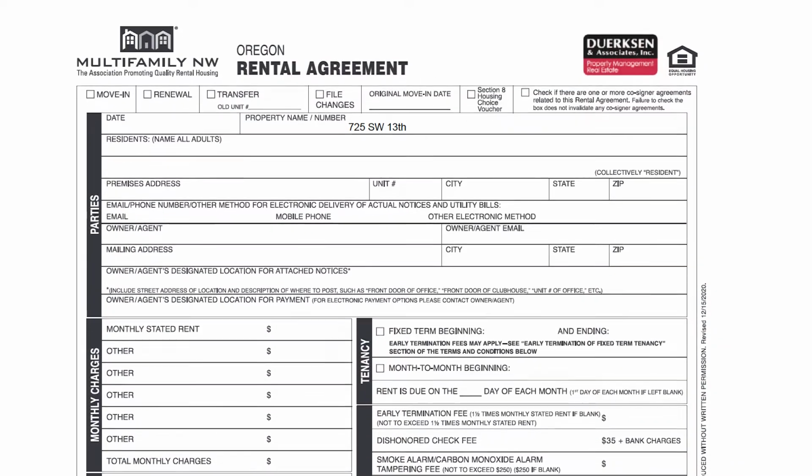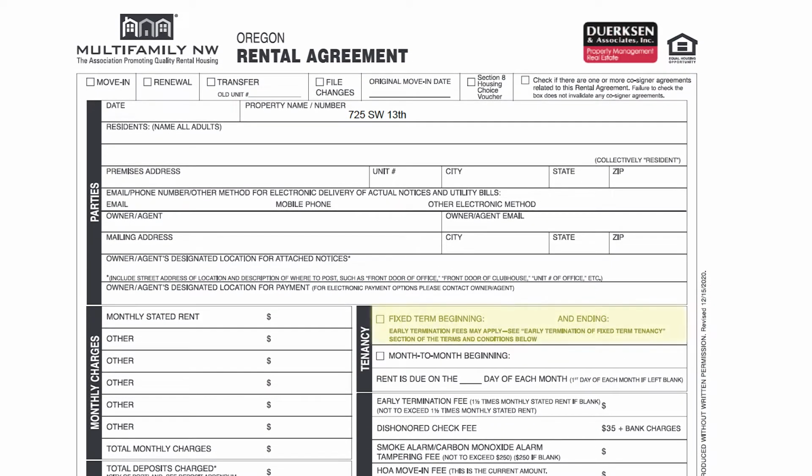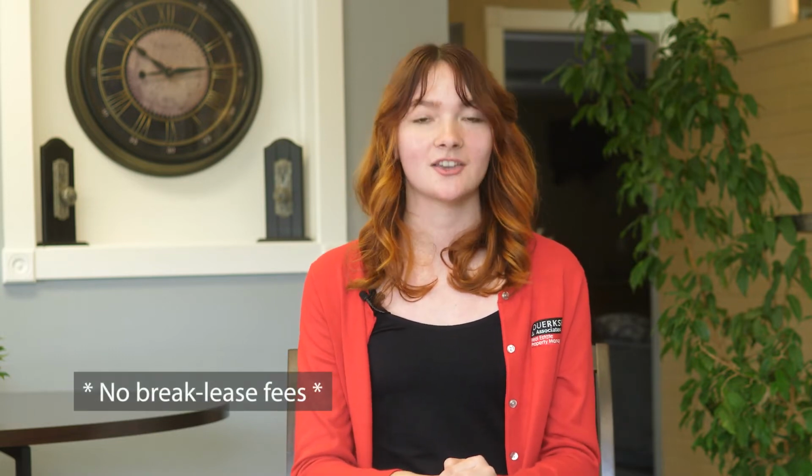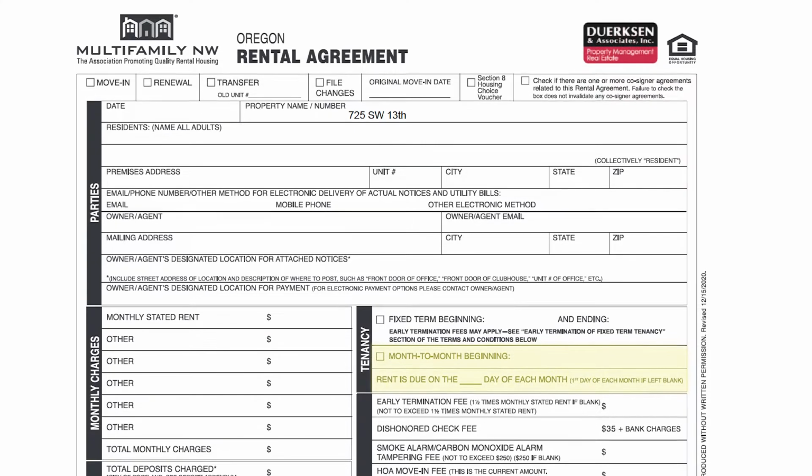Fixed term. A fixed term is usually about 1 year. It's listed halfway down on the right-hand side of the agreement. It's important to understand when signing a fixed term agreement like ours that you're responsible for the entire term. We do not offer a buyout fee. That means when you're signing our agreement, you're agreeing to pay the whole term regardless if you move out early. At the end of your current fixed term, we will offer you the options to renew or vacate prior to the lease expiring.